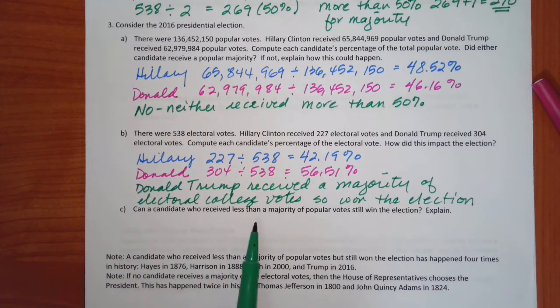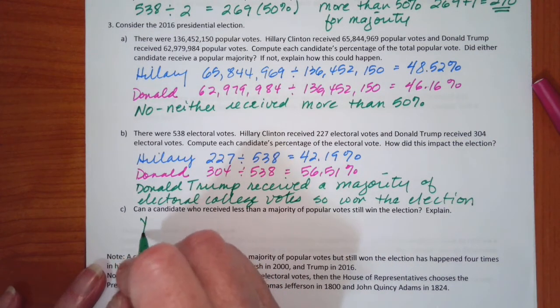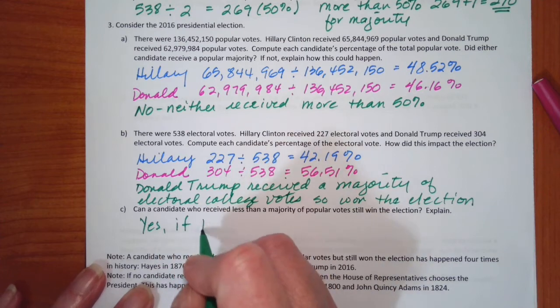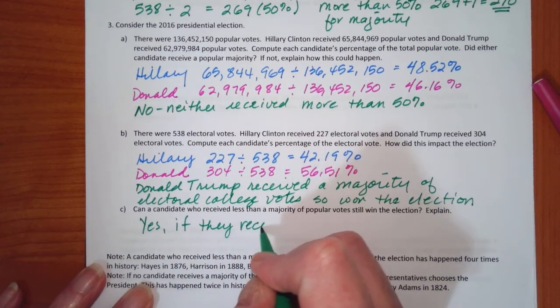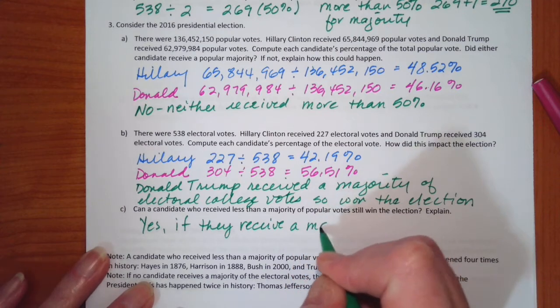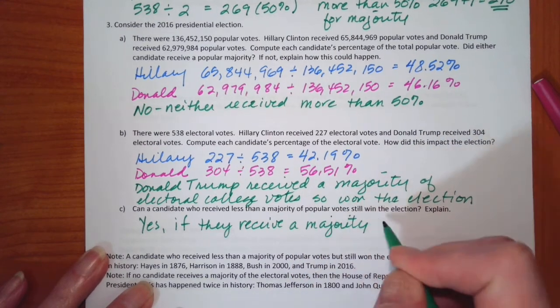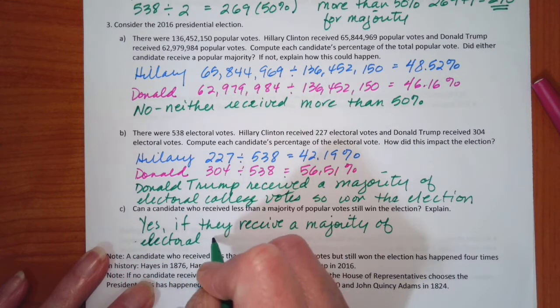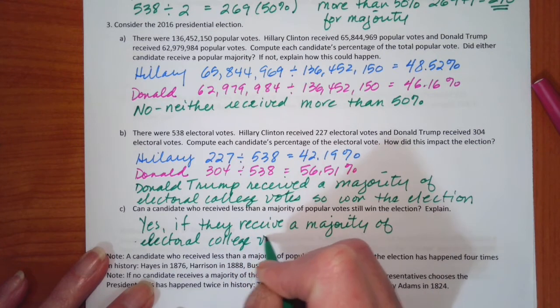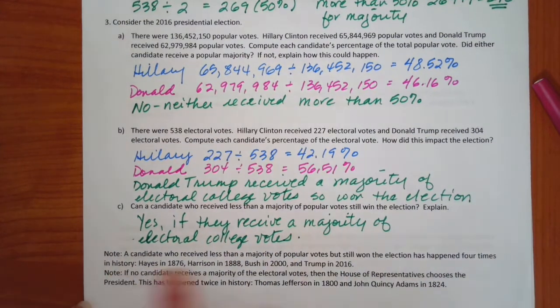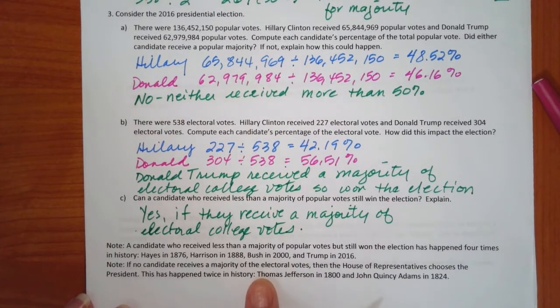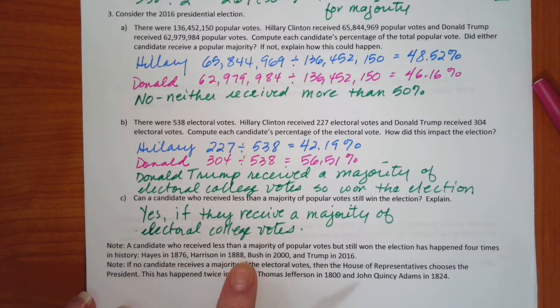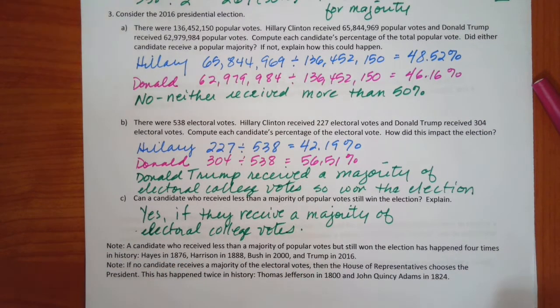So, can a candidate who received less than a majority of the popular vote still win the election? Yes, if they receive a majority of Electoral College votes. And then here's just some notations about that. This has happened 4 times in history, with Hayes in 1876, Harrison in 1888, Bush in 2000, and Trump in 2016.